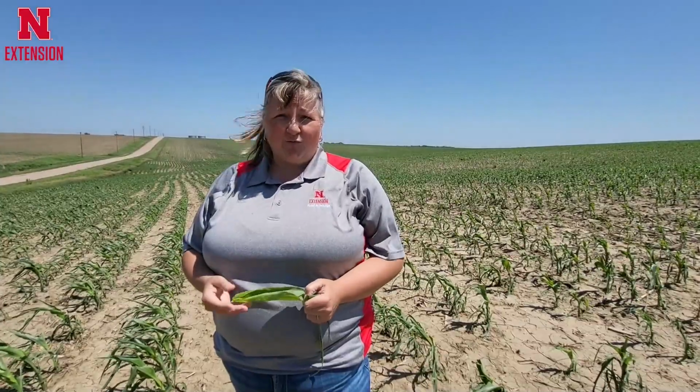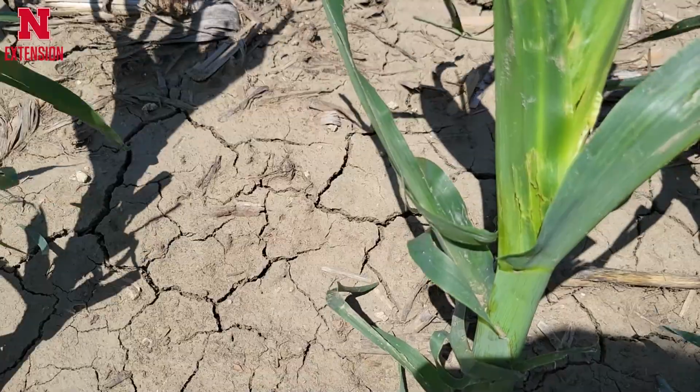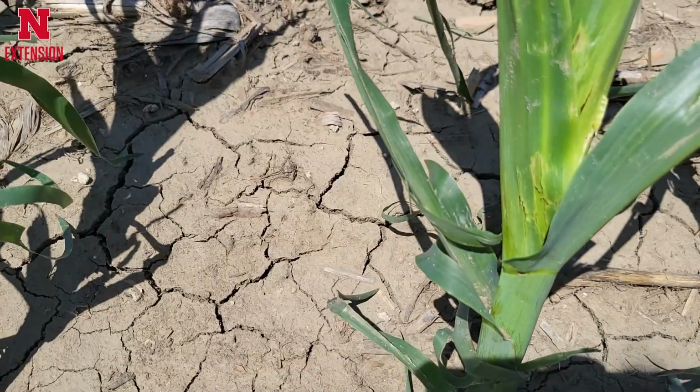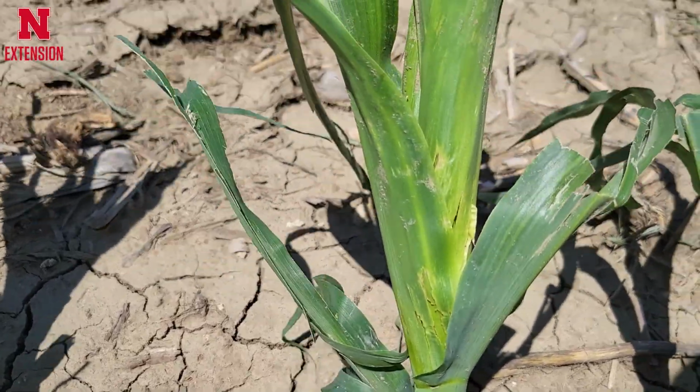The most common pathogens that we're concerned about infecting through wounds are usually bacterial pathogens. Some of the common historical diseases like Goss's bacterial wilt and blight, bacterial leaf streak, and even, to a lesser extent, bacterial stalk rot can be a problem after this, and we're already seeing some Goss's wilt and some bacterial leaf streak now. So when you're out in the field, be sure and look for water-soaking dark lesions that may be on the edges of leaves or where they've been wounded.